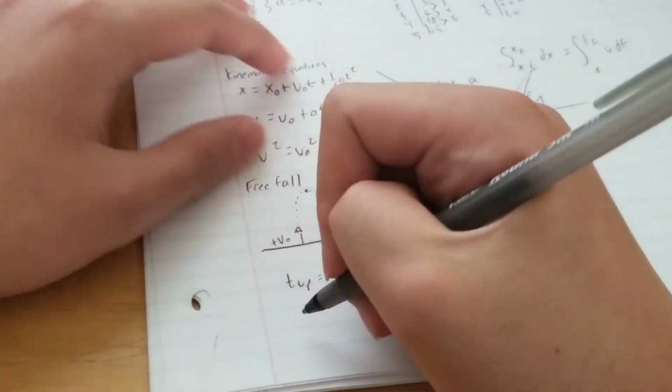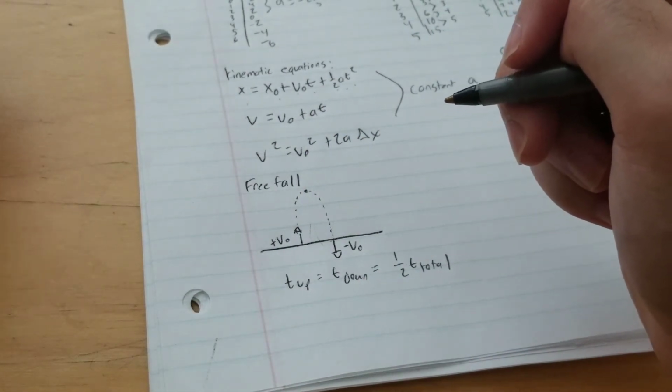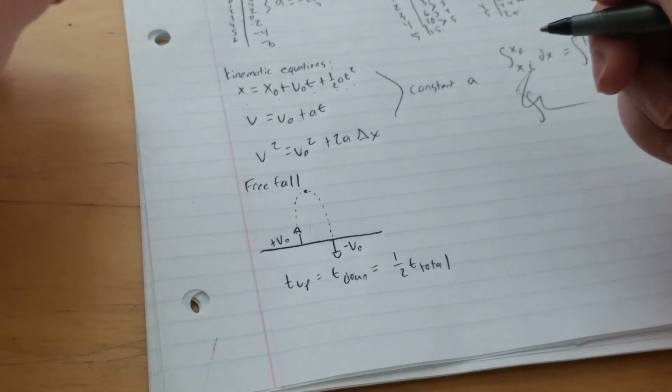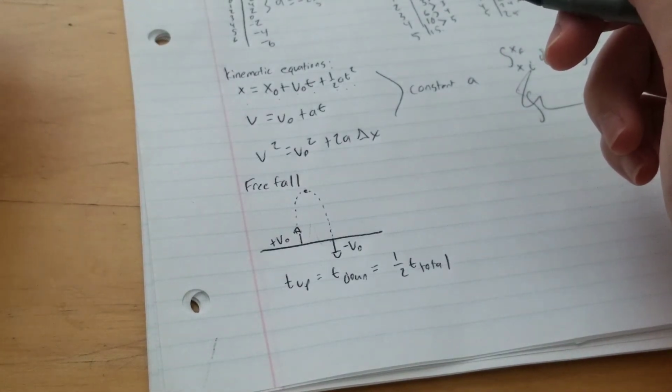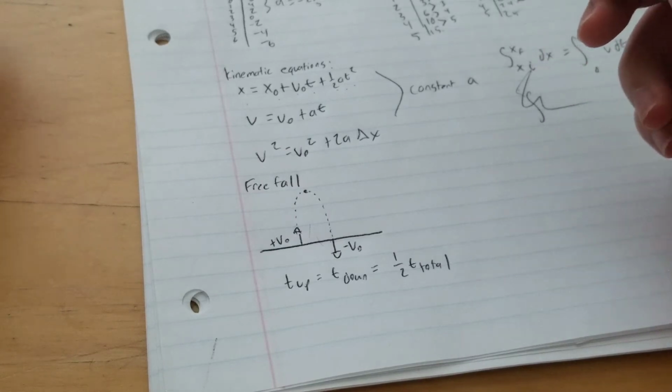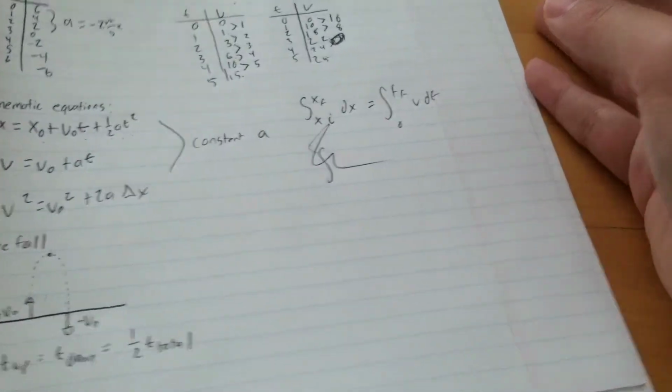Another thing to note is the acceleration going up equals the acceleration going down equals the acceleration at the top. Well, gravitational acceleration, right? So it's always negative 9.8 meters per second squared. It can be negative 10. It's personal preference, really, but I think the AP exam should be a little more specific.